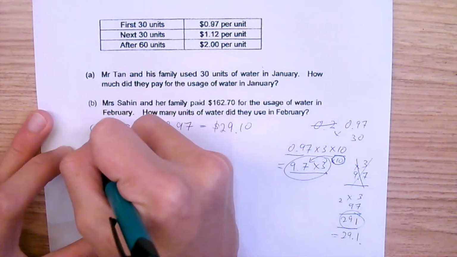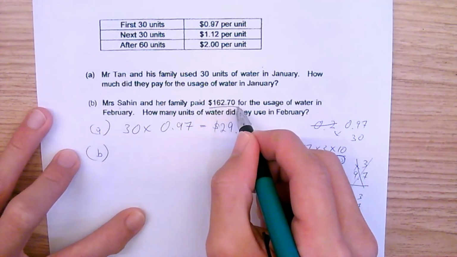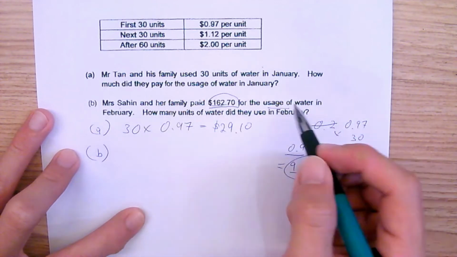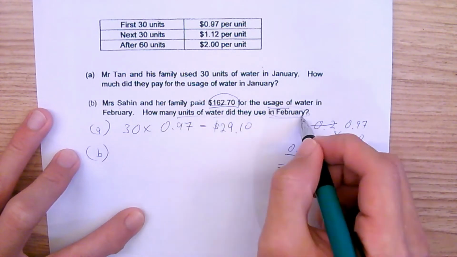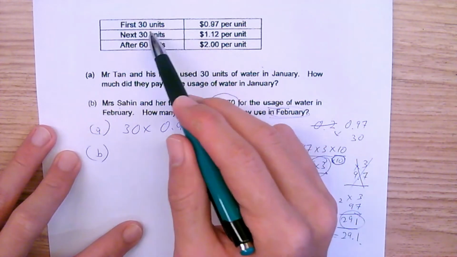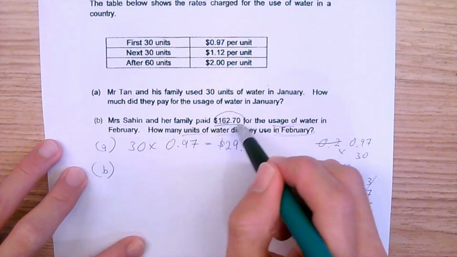Now, moving on to the next portion, they said that Mrs. Sahin and her family paid $162.70 for the usage of water in February. How many units of water did they use in February? Now, instead of telling us how many units they used, they're actually telling us how much money they spent. For this one, it will be quite simple.